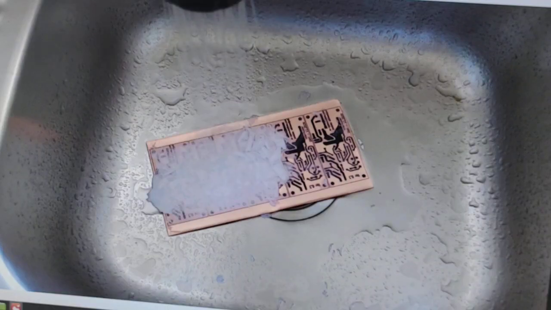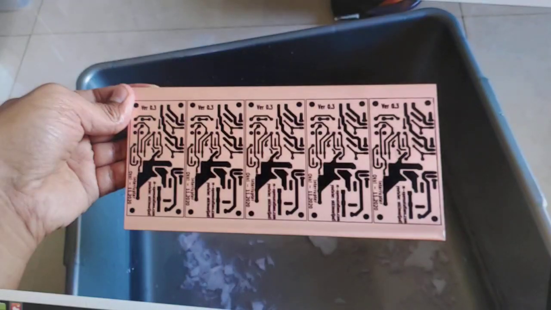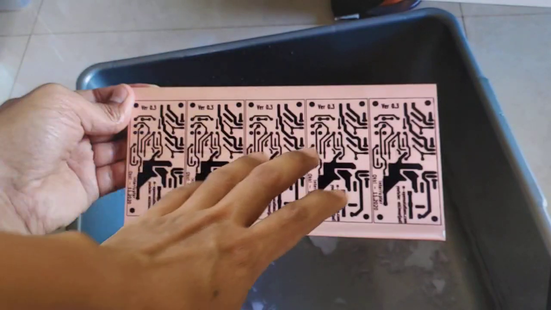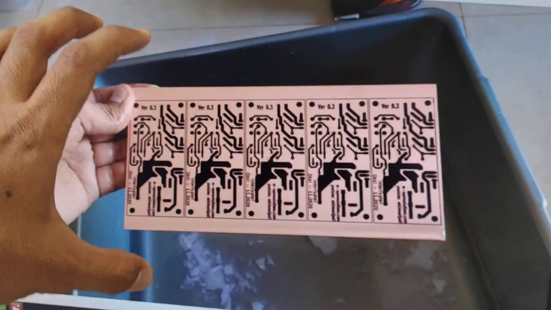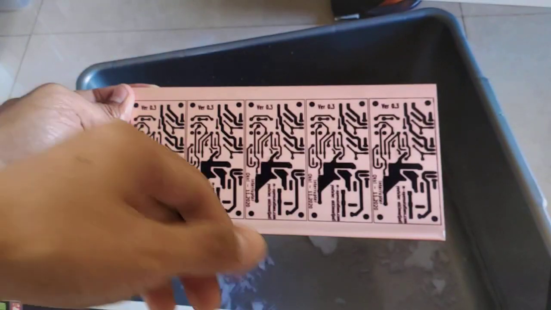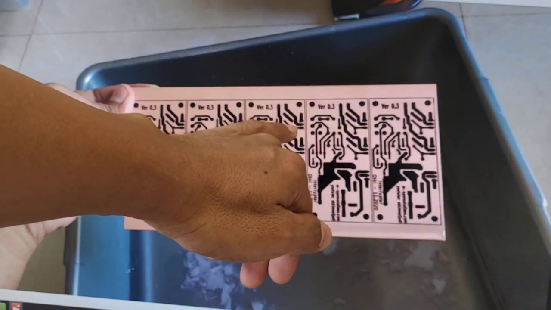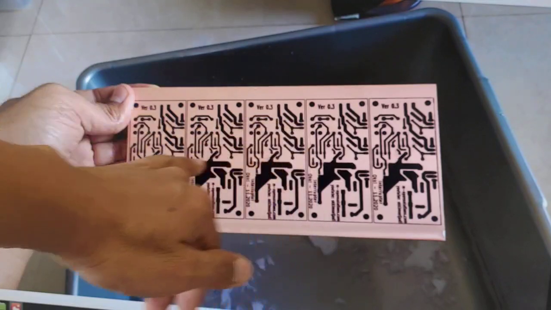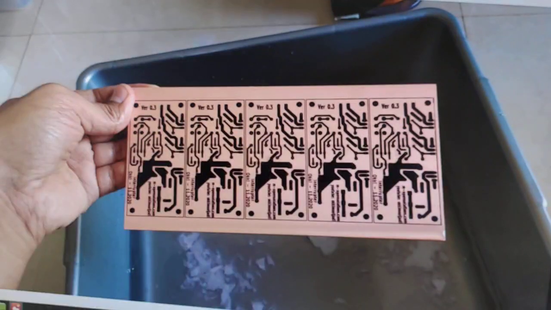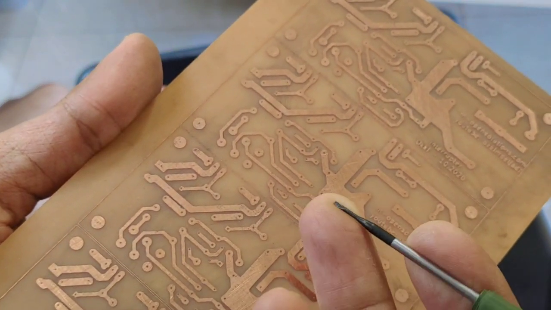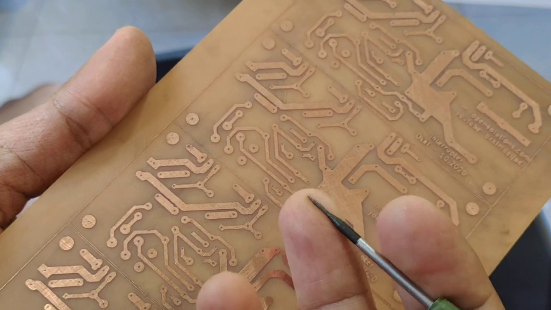Now you see this looks good, but actually if you see it closely, you can still see some thin paper layer on some areas, so you have to remove it with something like this, needle or small screwdriver like this.